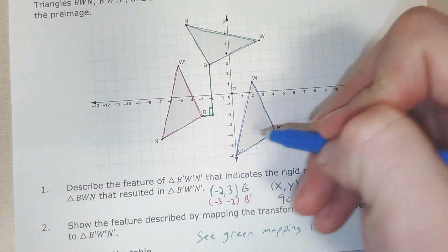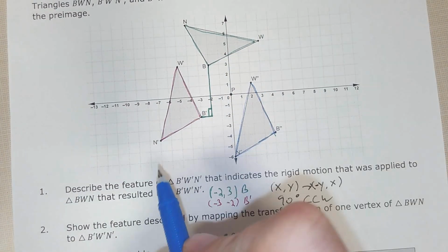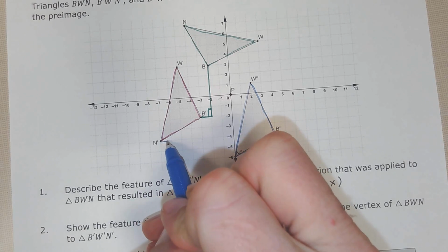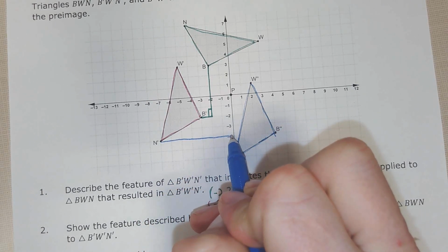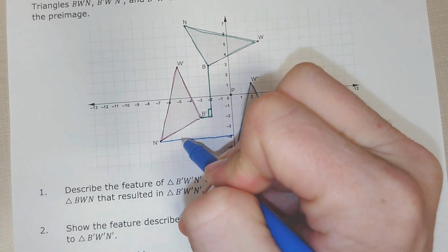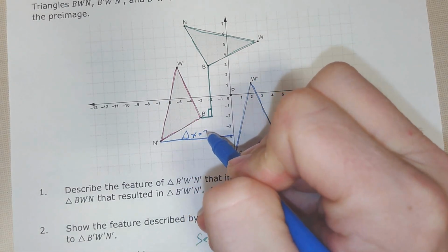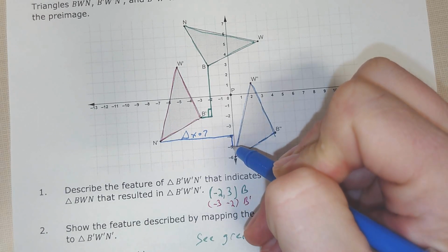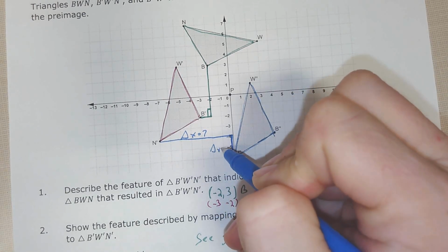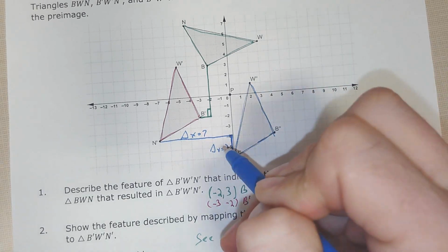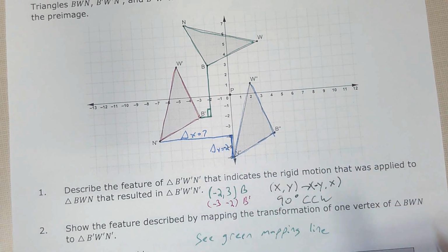I'll go along the x-axis first: 1, 2, 3, 4, 5, 6, 7. That's a delta x of 7. And then down is 1, 2, so delta y equals 2, but it goes down, so it's negative 2.